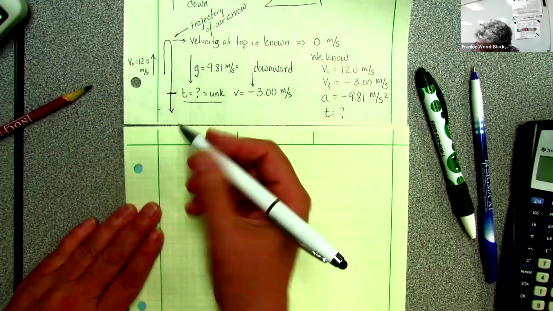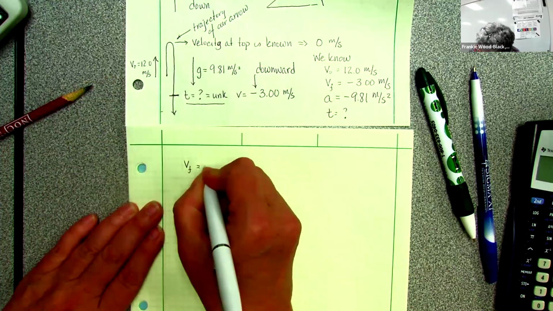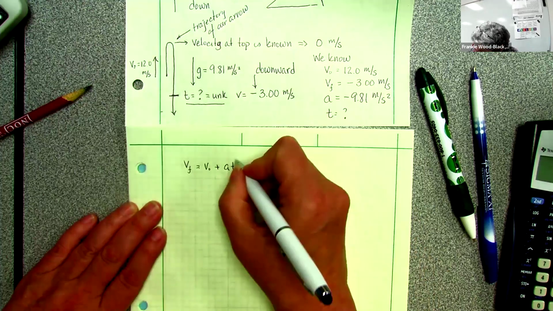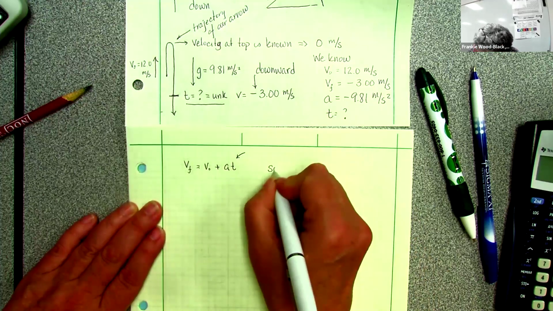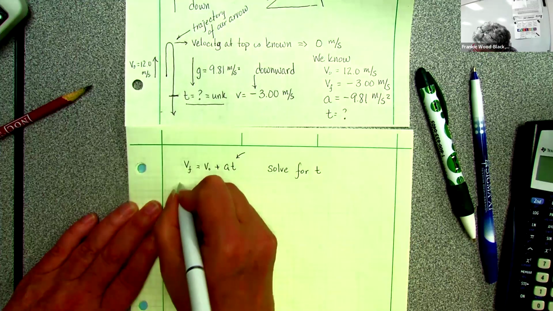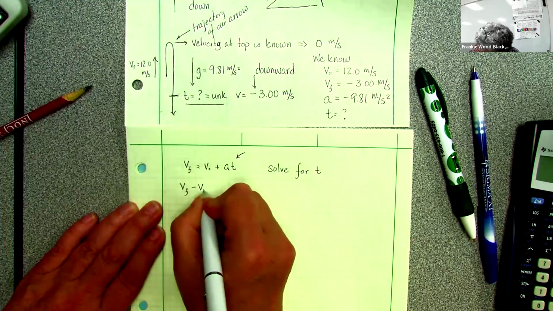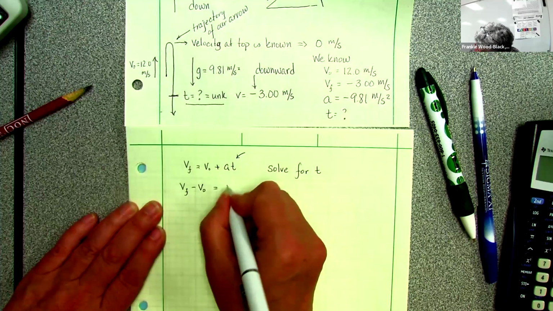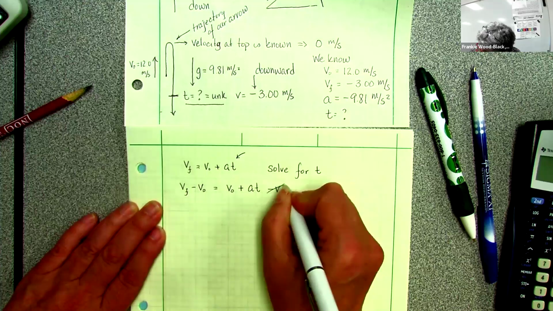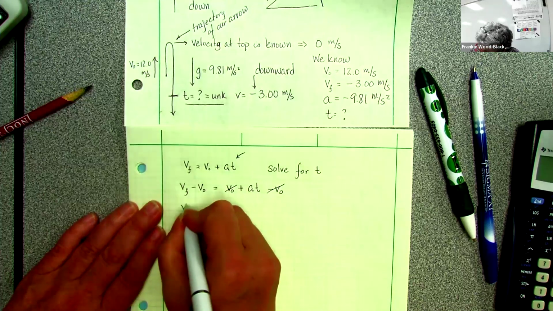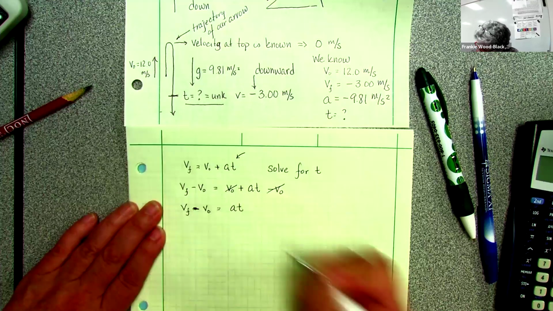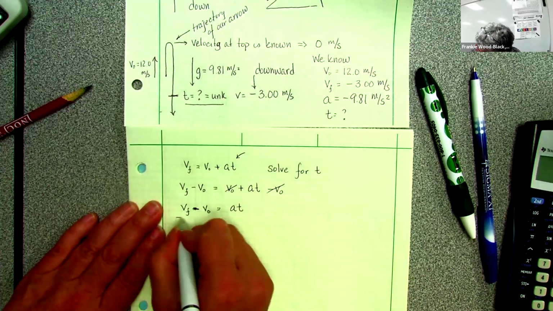So now we write down the equation that we need. We got velocity final is equal to velocity initial plus my acceleration times time. Time is what I need to know, so we need to solve for t. So now I'm going to do velocity final minus velocity initial is equal to velocity initial plus my acceleration times time minus velocity initial. Those go away. Velocity final minus velocity initial is equal to acceleration times time. Now I've got to divide both sides by acceleration.